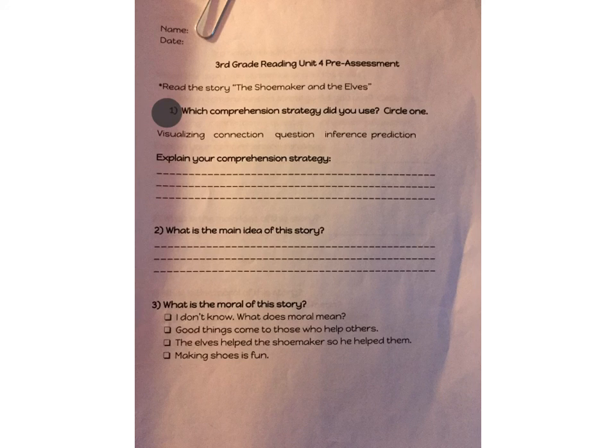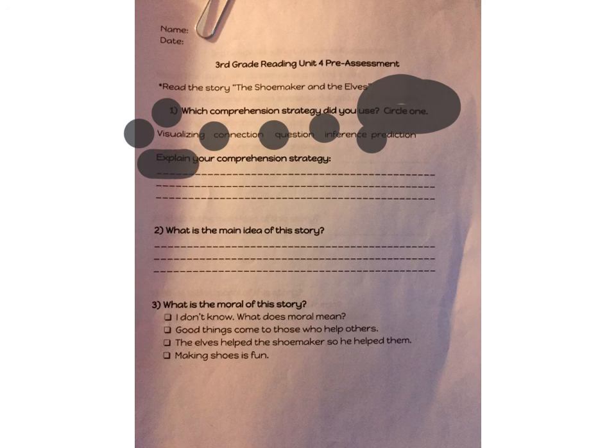Question 1. Which comprehension strategy did you use? Circle 1. Visualizing, connection, question, inference, prediction. Explain your comprehension strategy. Go ahead and pause and answer question 1 on your own paper. Then press play again.